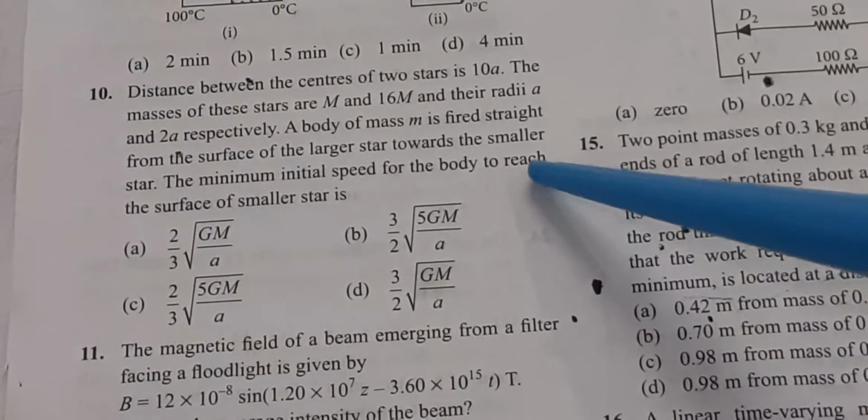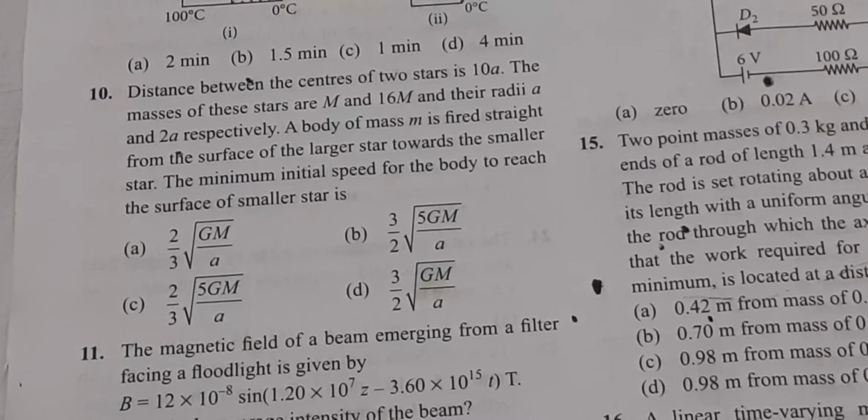Now job number 10. The distance between the centers of two stars is 10a. The masses of these stars are M and 16M, and their radii are a and 2a respectively. A body of mass m is fired straight from the surface of the larger star towards the smaller star. The minimum initial speed for the body to reach the surface of the smaller star is, there are 4 choices, we have to find out the correct one.